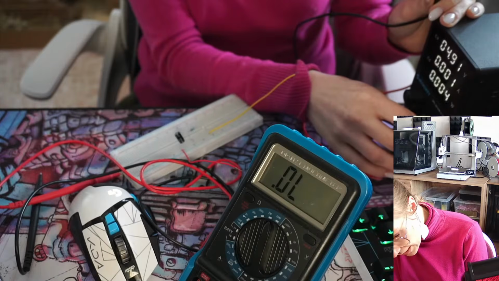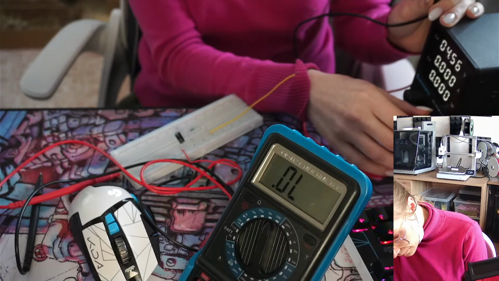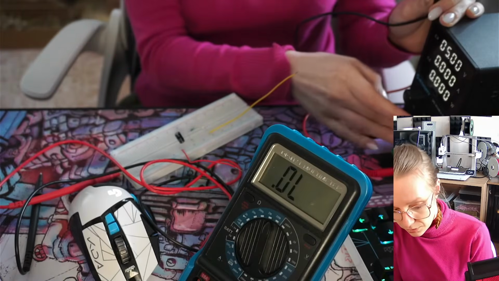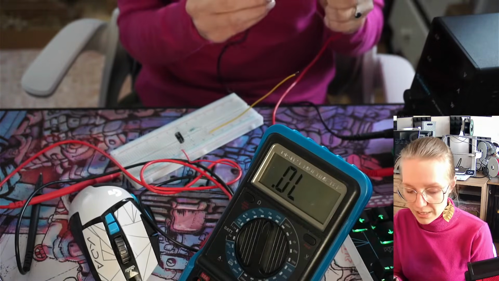So this is an electrolytic capacitor, so I better be careful about the directionality. Oh, 5 volts, nice. So what I'm going to do is turn it off because I'm scared of the sparks.